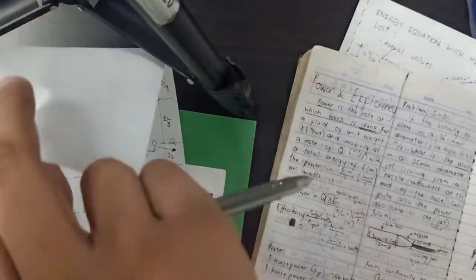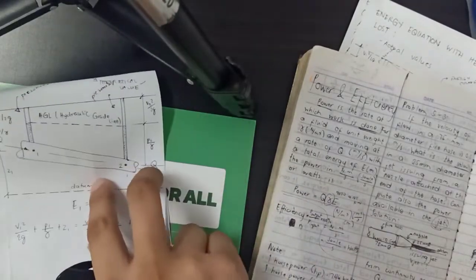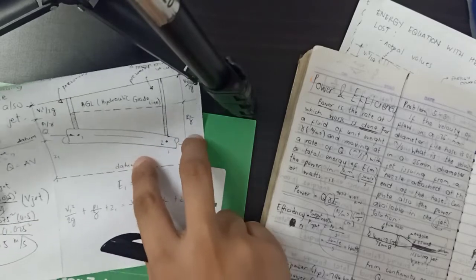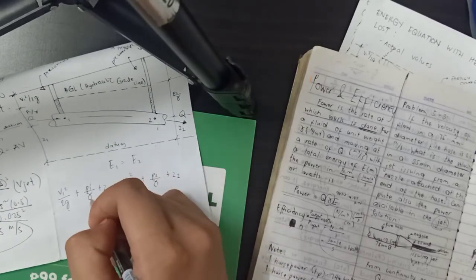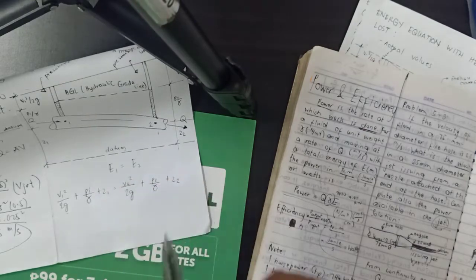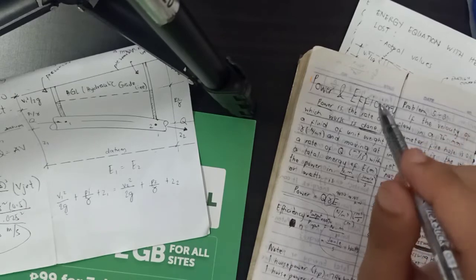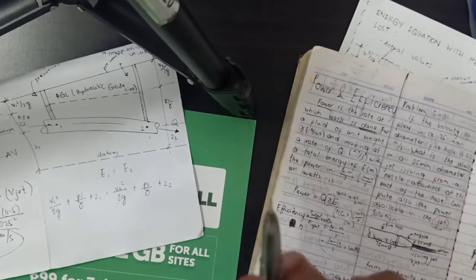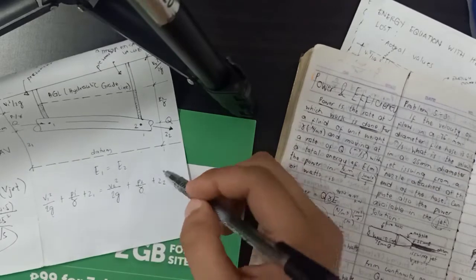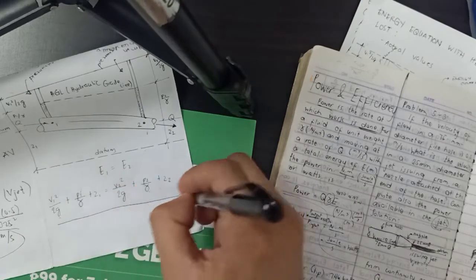So kung ato siyang ikuan, i-format the equation. So, V sub 1 squared over 2G plus P sub 1 over gamma plus Z sub 1 equals to V sub 2 squared over 2G plus P sub 2 over gamma plus Z sub 2. So, this is now the equation.